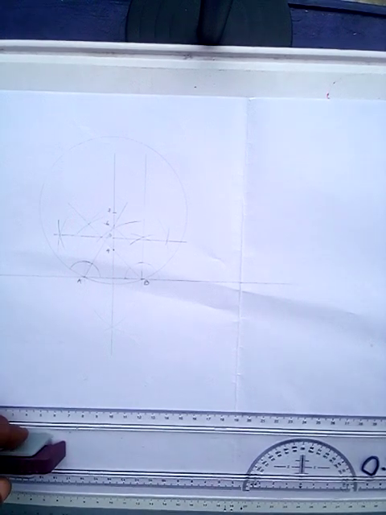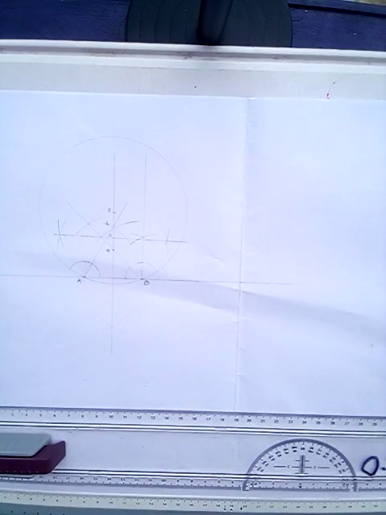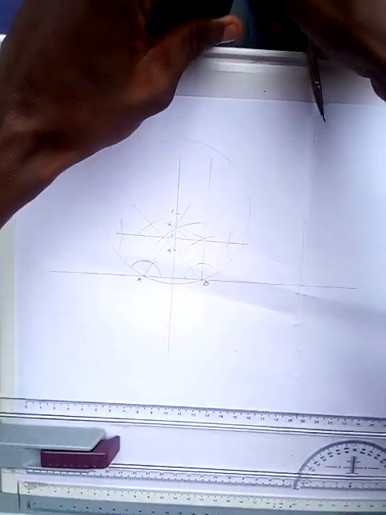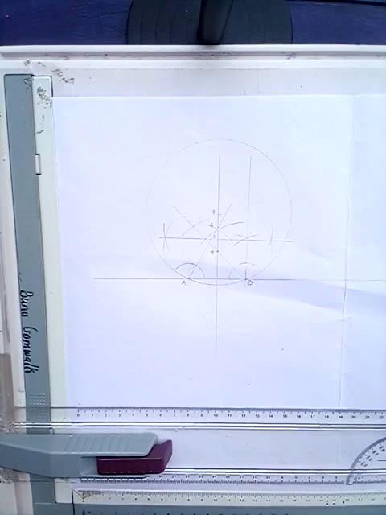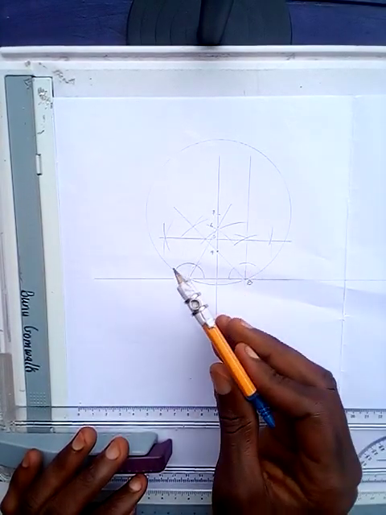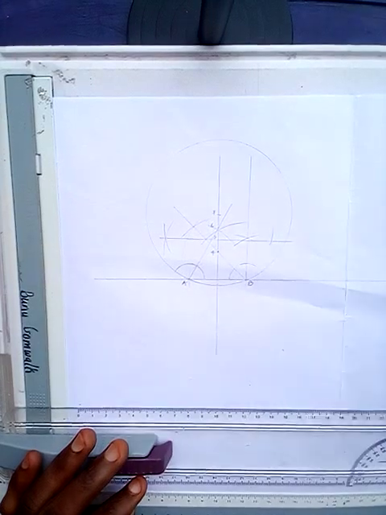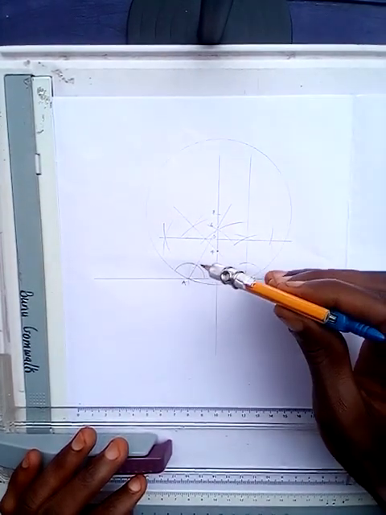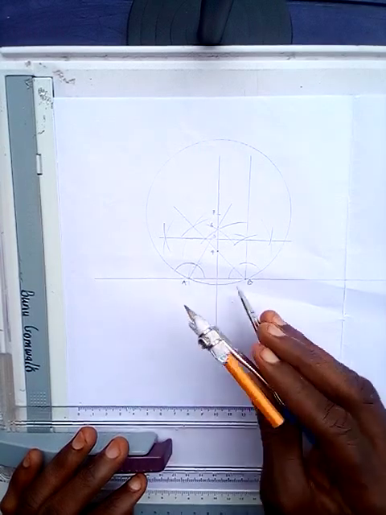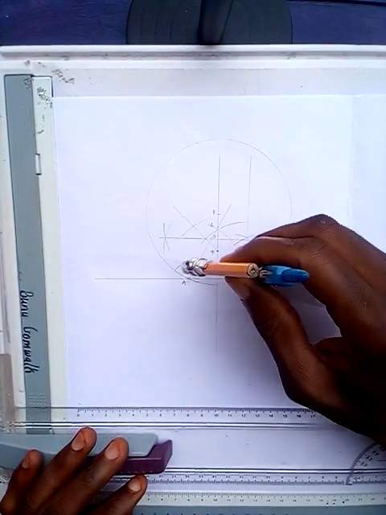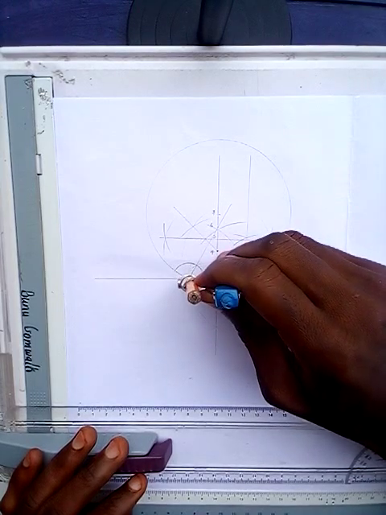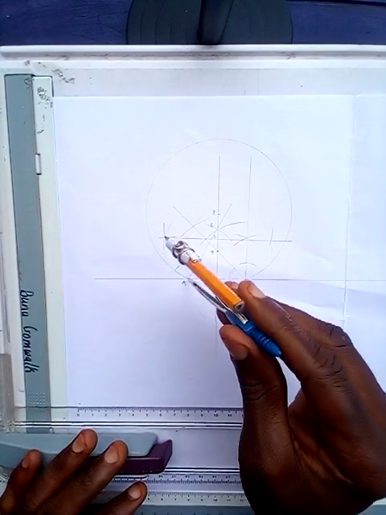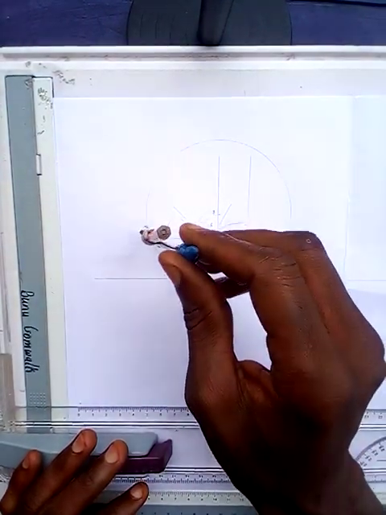Okay, I believe you can see all these constructions. That's a circle. Now, since the length of the side is 40 millimeters and it is AB and all sides are equal, we already have one side of the polygon, which is AB. So we are going to set our compass to the length of AB to get the other sides of the polygon. So this is the length of AB.